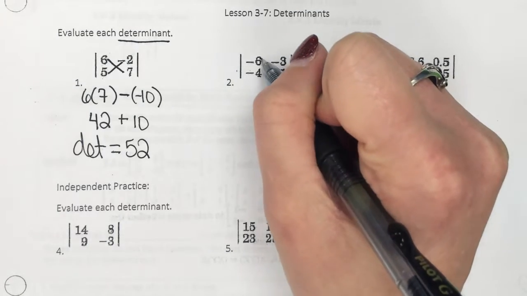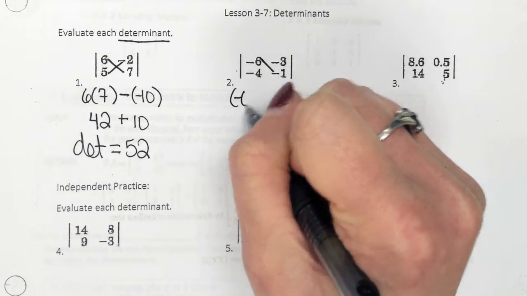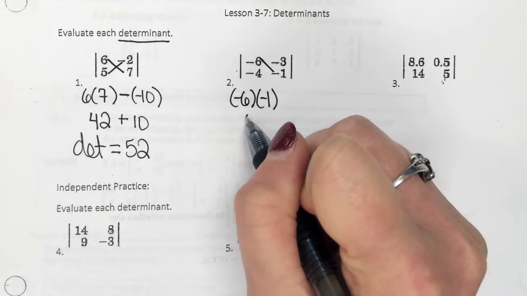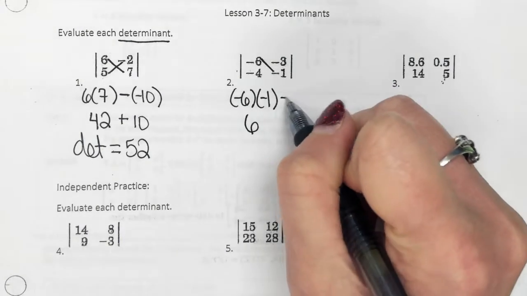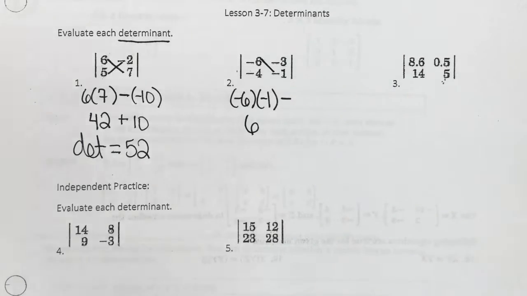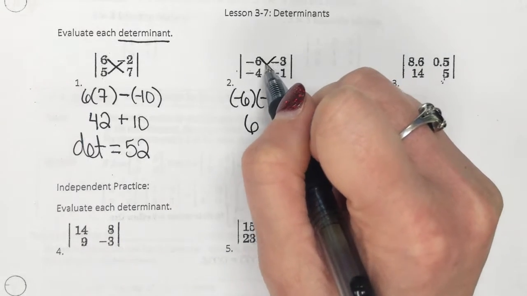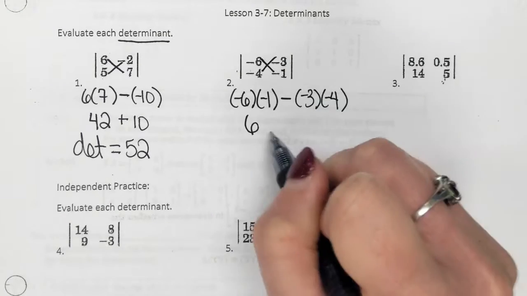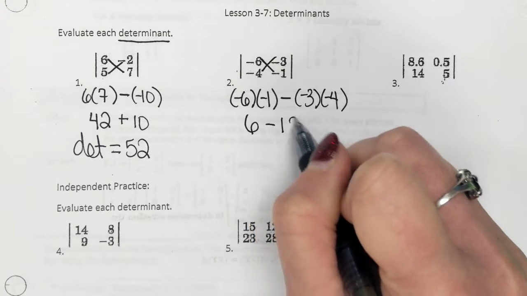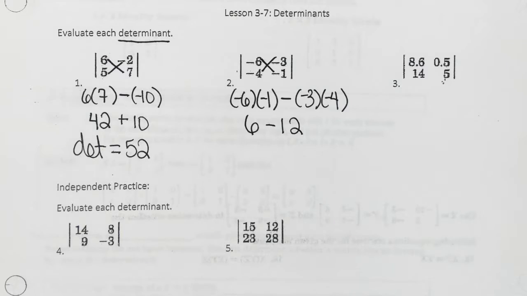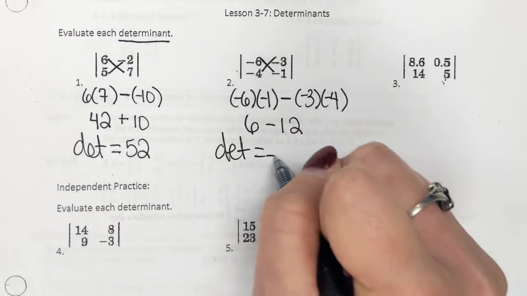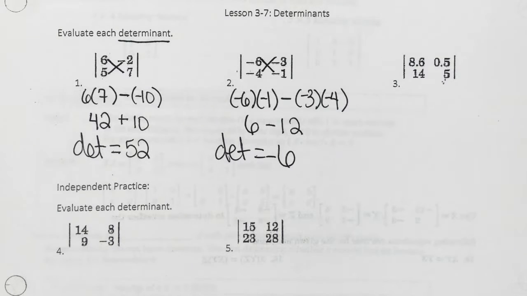All right, what about number 2? Always start from left to right. So we're going to do negative 6 times negative 1, which is how much? Positive 6. And we're always going to subtract. Let's multiply the other ones. What's negative 3 times negative 4? Positive 12. So it's going to be subtract positive 12. So what's your determinant? Negative 6. Yep. Y'all okay?